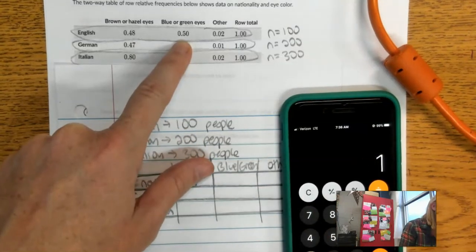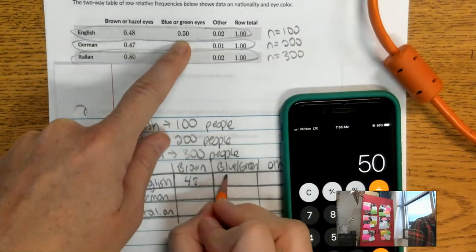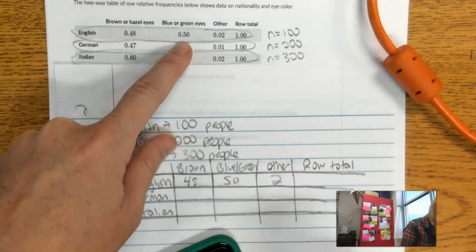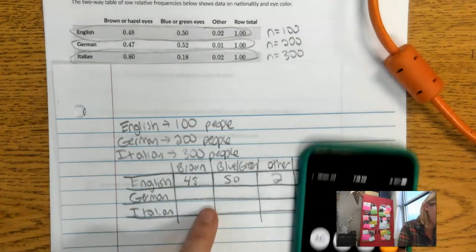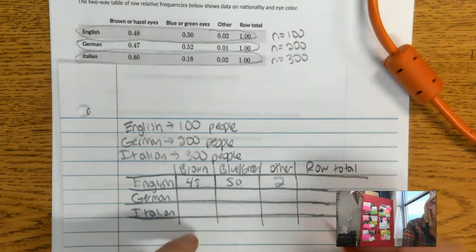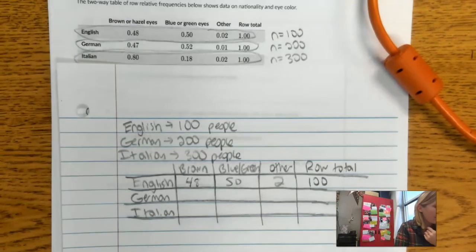I'm going to do 100 times 0.5. It's going to give me 50. And then 100 times 0.02, and that's going to give me 2. When I add these numbers up, they should sum up to 100, my sample size that I made up. 100.